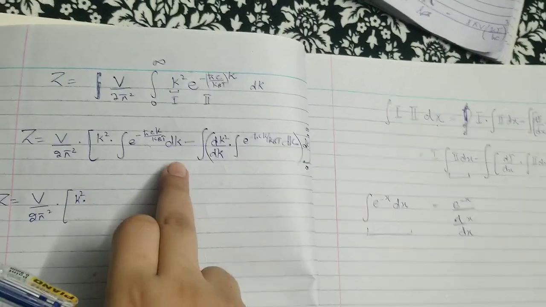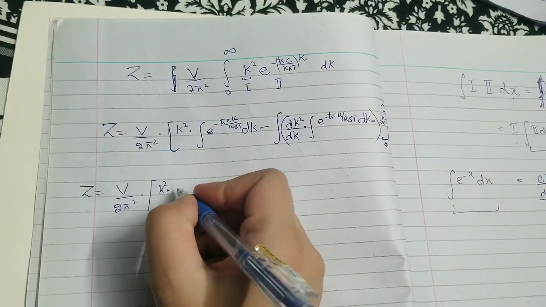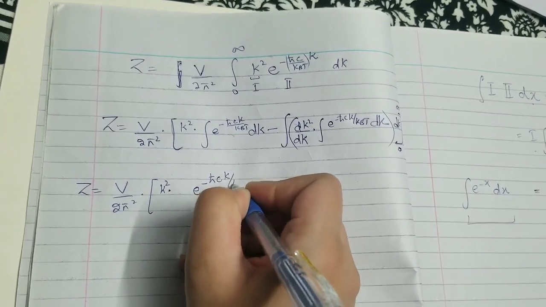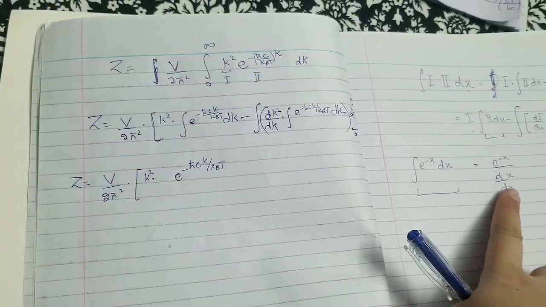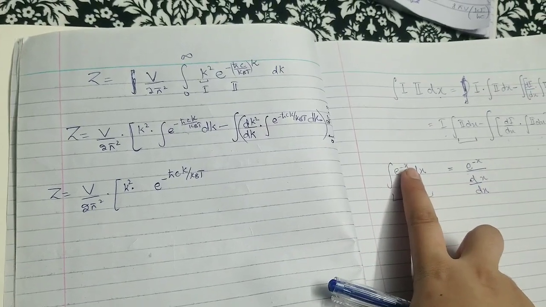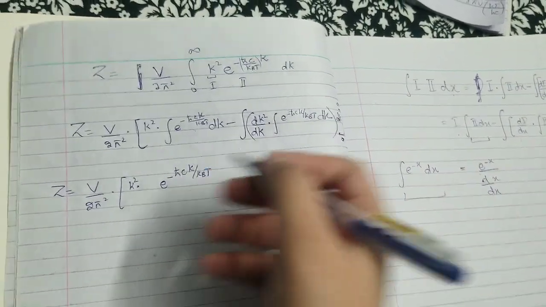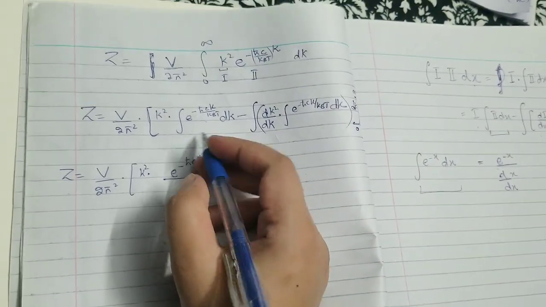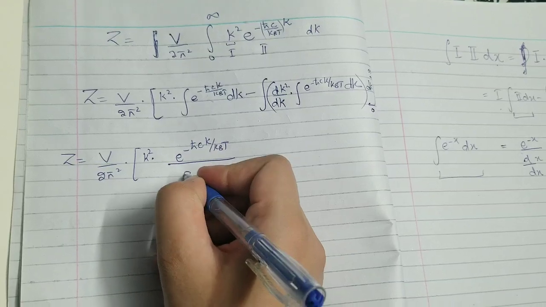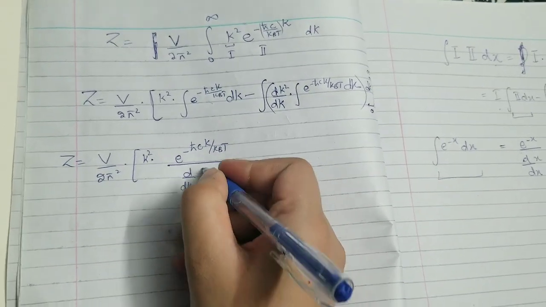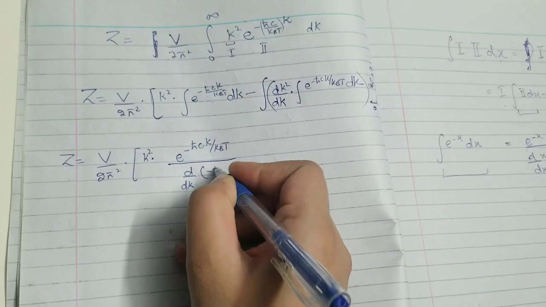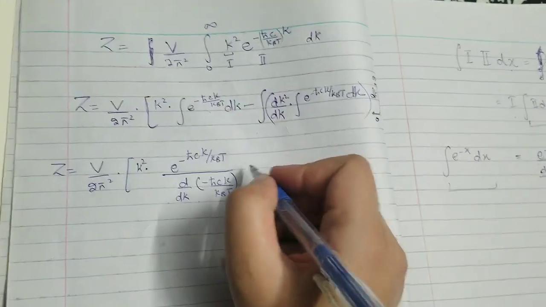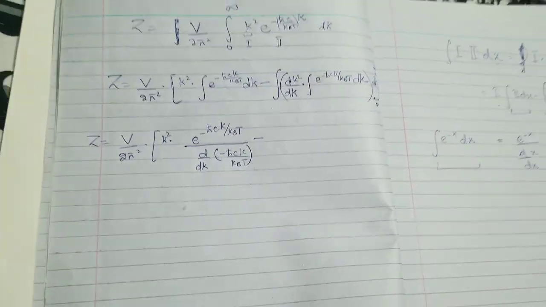The power is different here from that case, so we'll apply it accordingly. It's e to the power minus h cut c k by kbT. This formula only applies when we have x to the power 1 here. It's not applicable when we have x square here, for example. The method becomes different. So we'll divide it by the derivative of the power. The power here is minus h cut c k by kbT.